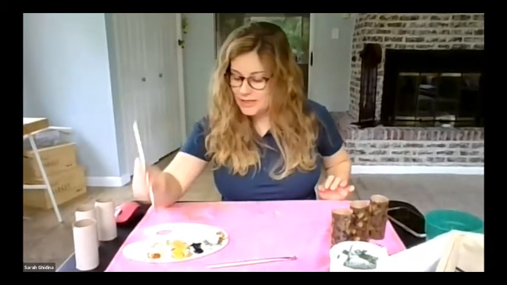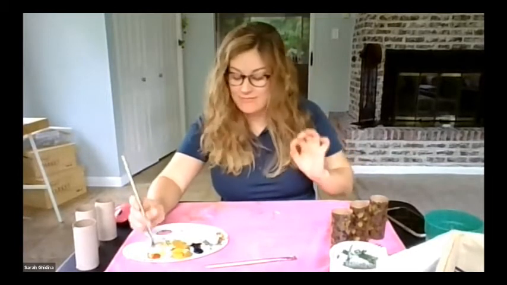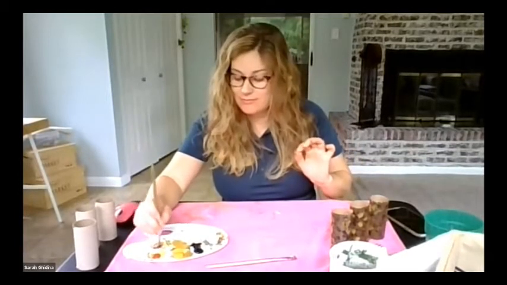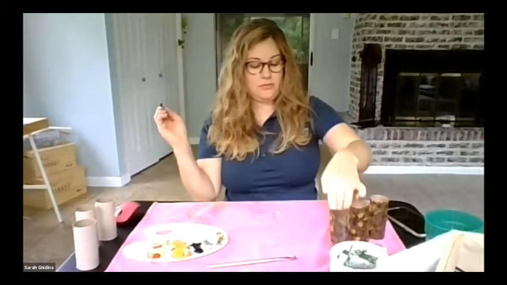You're going to clean your brush again. Okay, dry that off again. And I'm going to use just a tiny bit of red. Okay? Teeny tiny bit. Just do a couple spots.